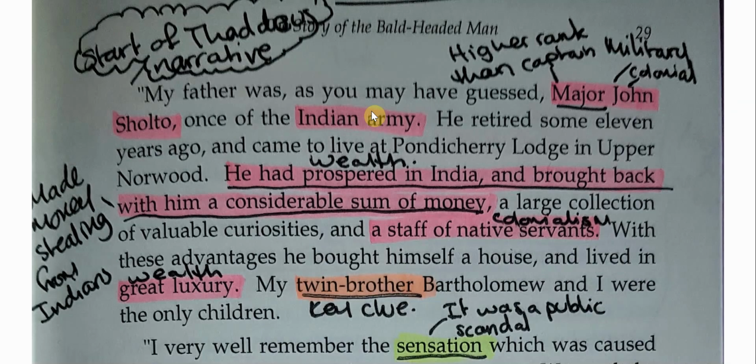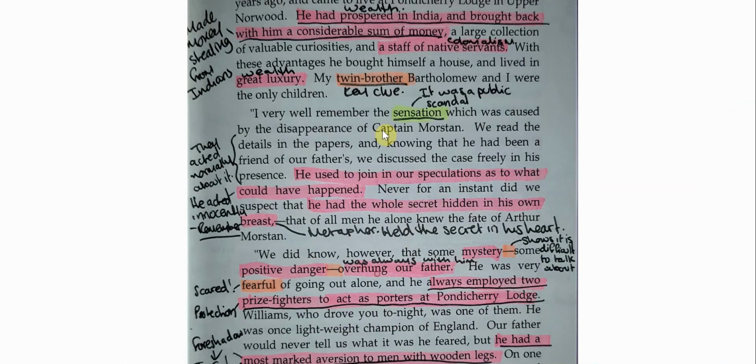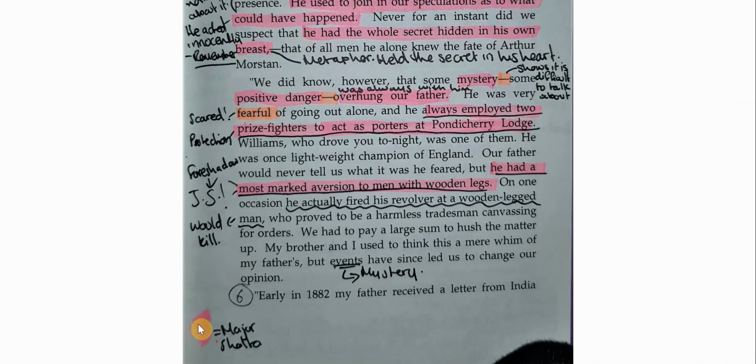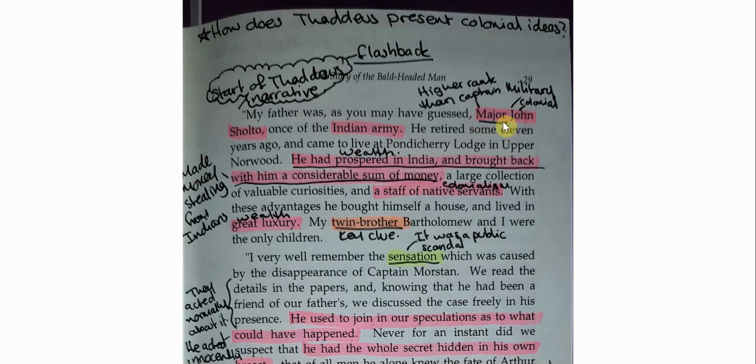So now we're given some information about this Major John Sholto. Just to make a note, the Pinks are going to be Major Sholto from here on in. We know that he was a major, so he's a higher rank than a captain. This is military ideas. This also links with colonial ideas. The people that were over there keeping indigenous populations under control were military people. He served in the Indian Army. So again, we are dealing with colonialism.